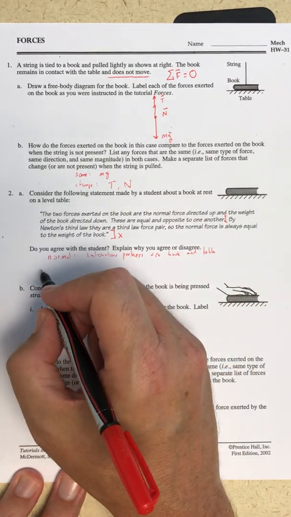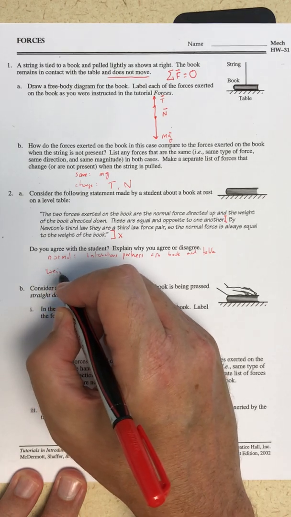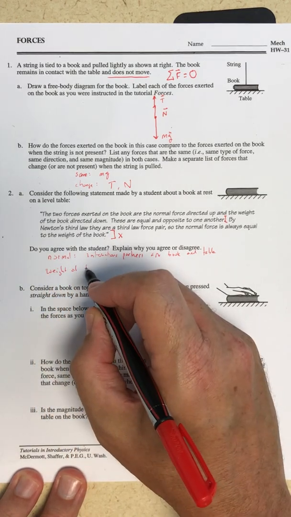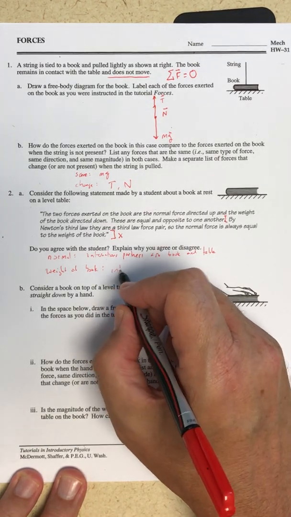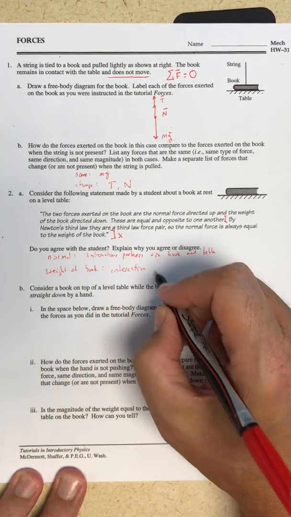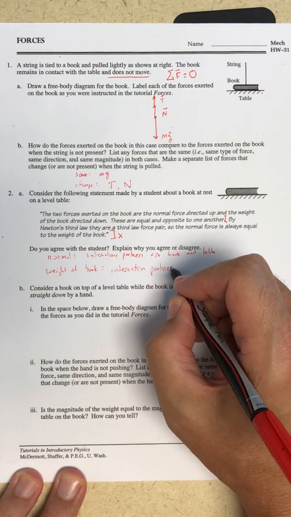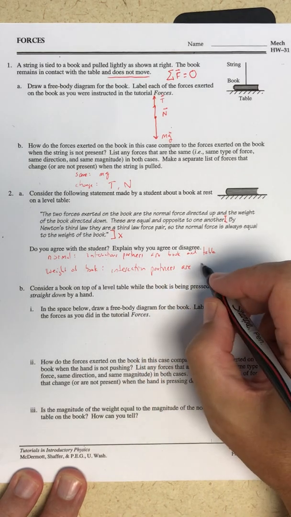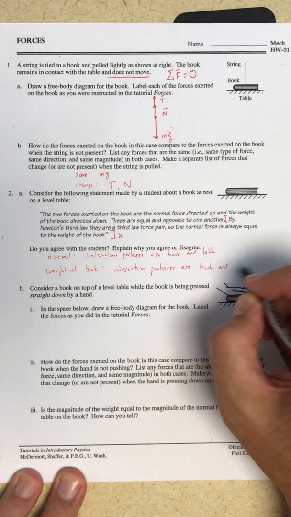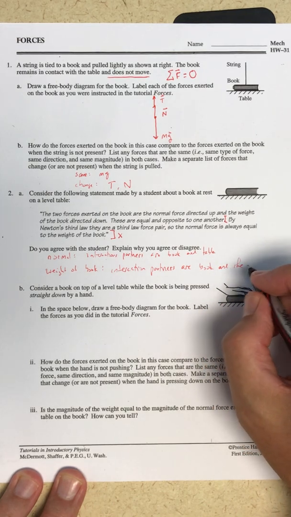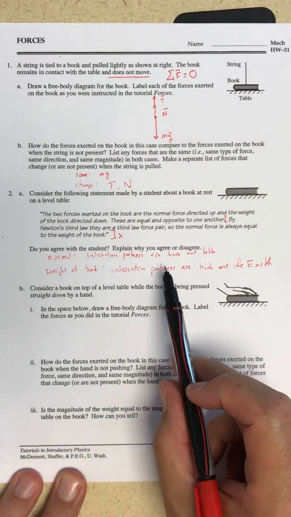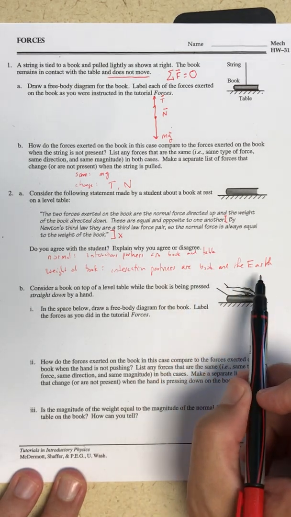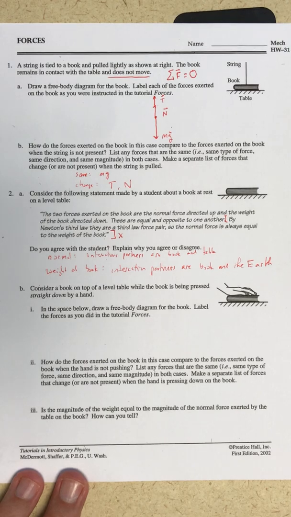And for the weight of the book, the interaction partners are the book and all of the earth. So those are 3 different things: book, table, book, earth. It cannot be an action-reaction pair.